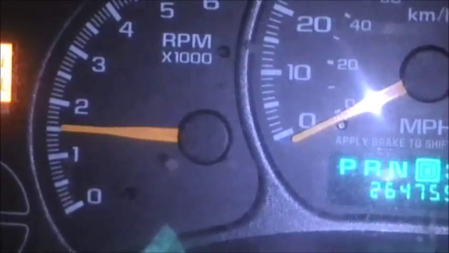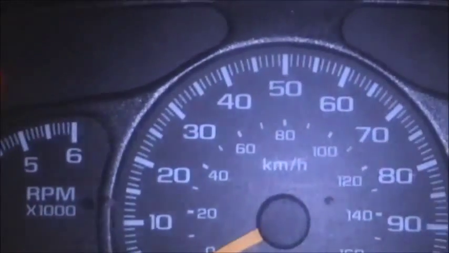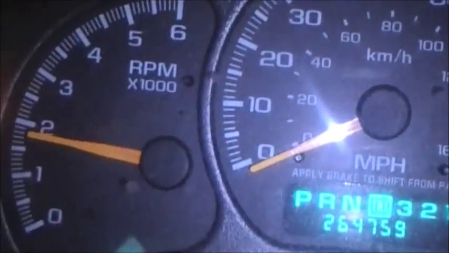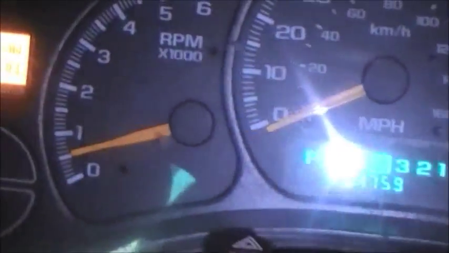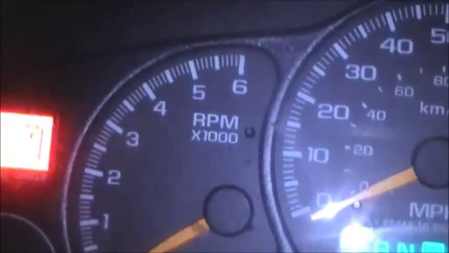Okay. Speed sensor is not moving. So, what we're going to do, cut this off.